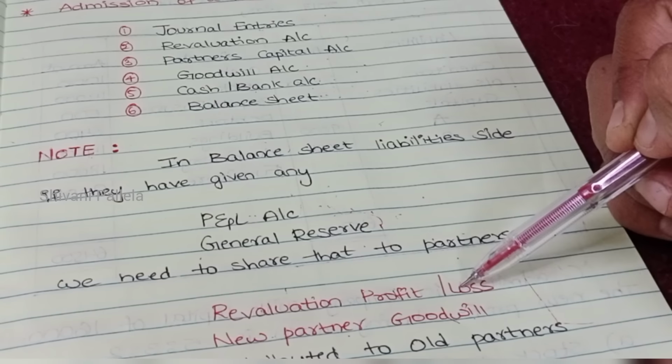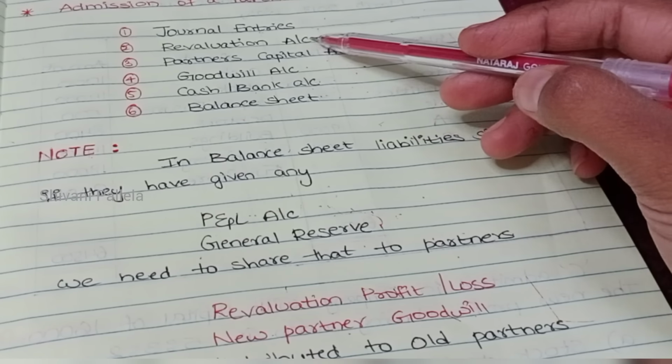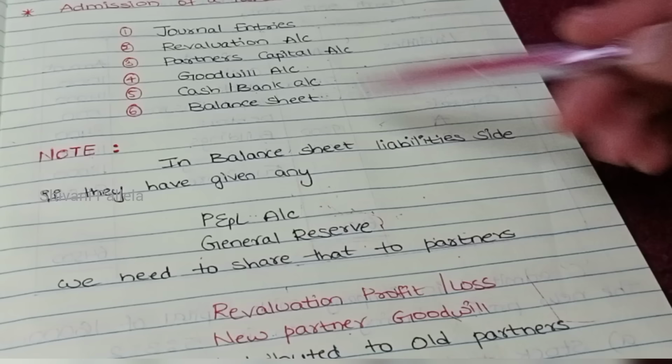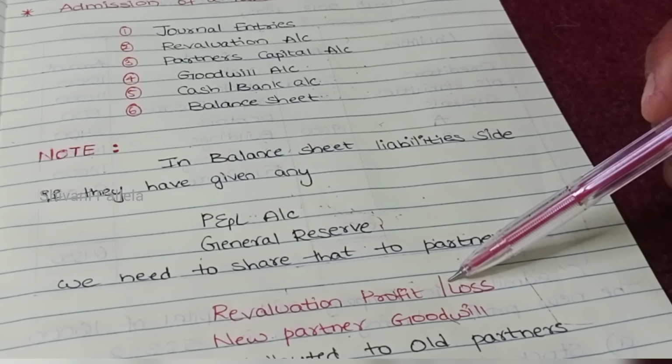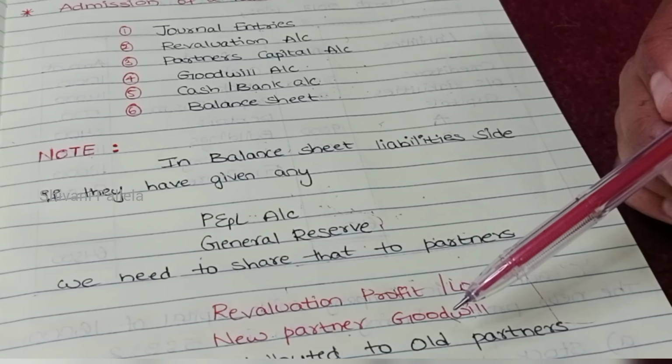And in revaluation account, whatever we calculate in the revaluation account, whether we get profit or loss, we need to share it with the old partners.